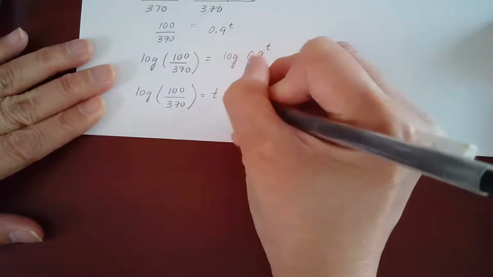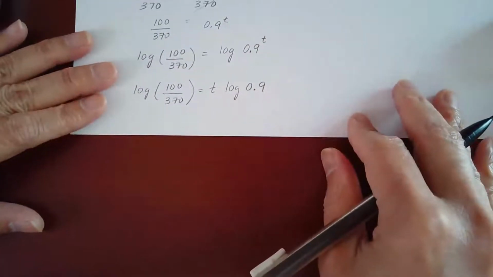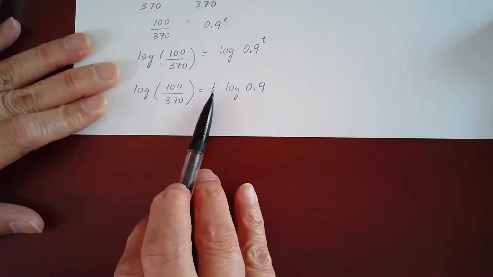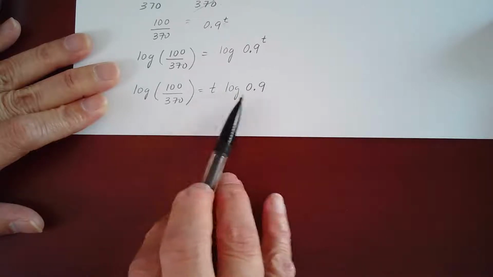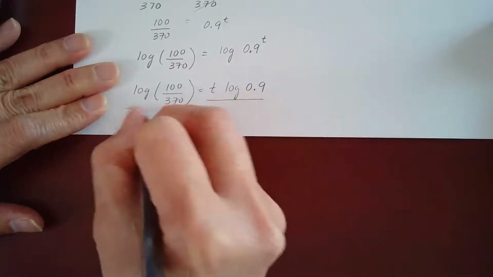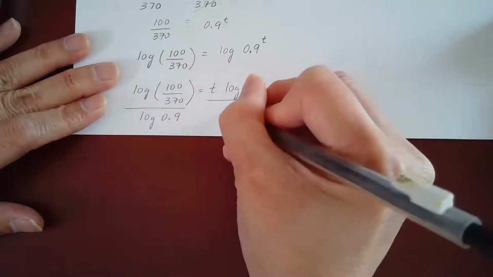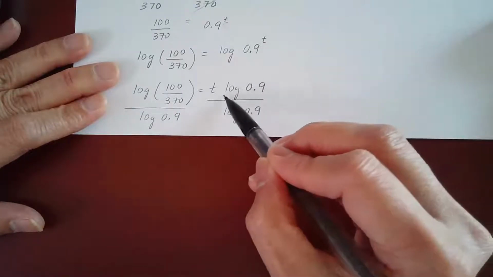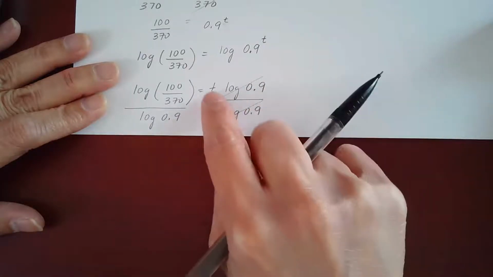And then that's going to be t times log of 0.9. Okay, we're almost done. The only thing we have to do to isolate the t, now that the t is down here, is to divide both sides by the logarithm of 0.9. If I do it on one side, I gotta do it on the other side. That's what an equation does. So dividing, those two cancel each other out, and we're left with t.